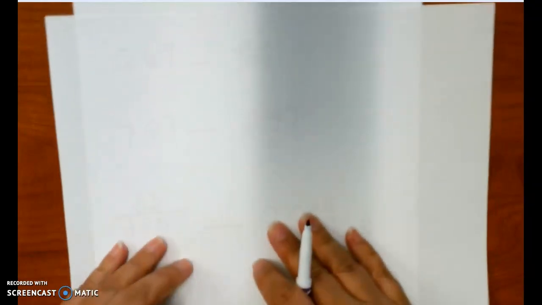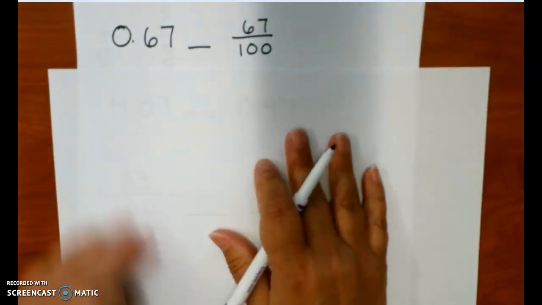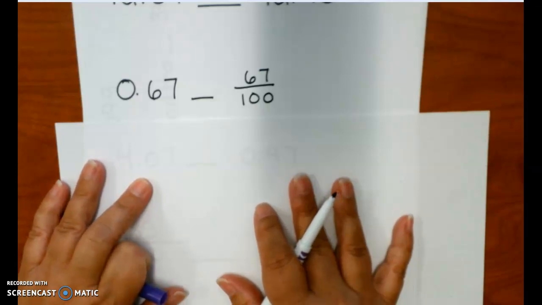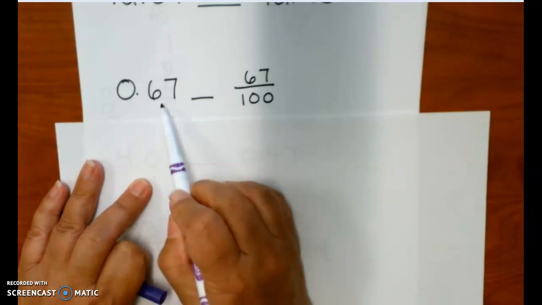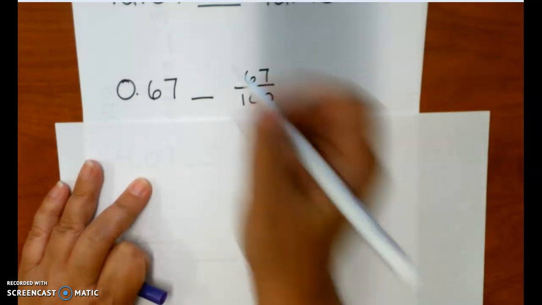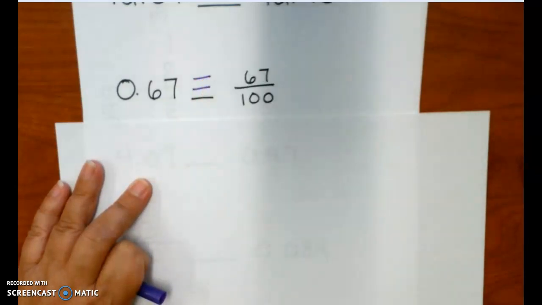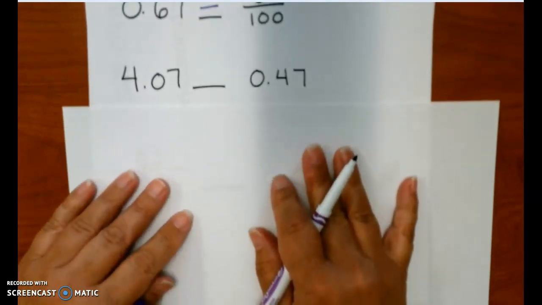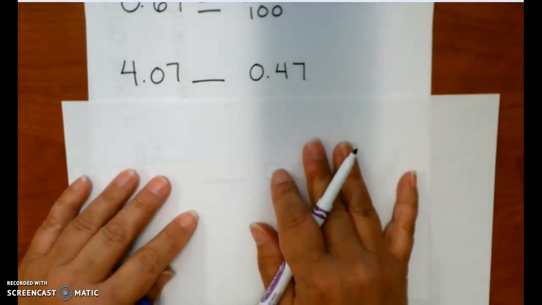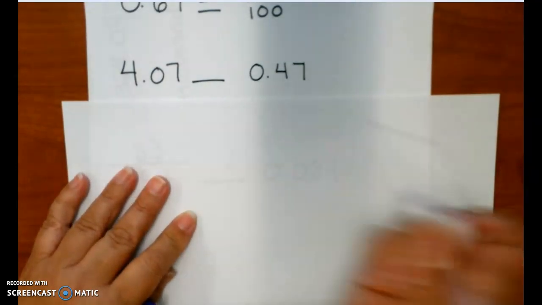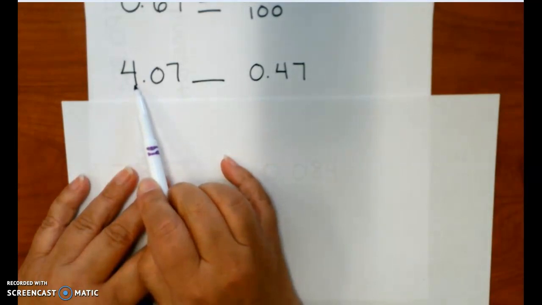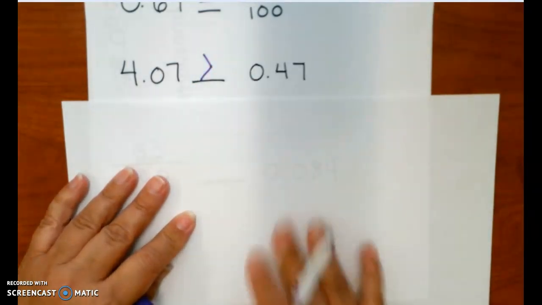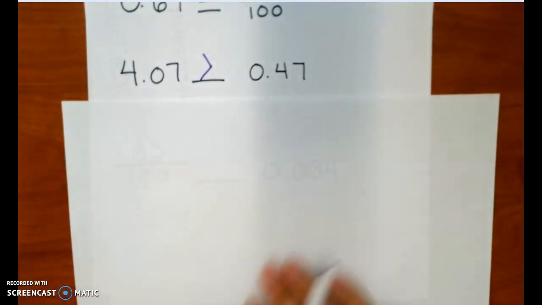Okay, let's move on to the next one. 67 hundredths compared to 67 hundredths. These two are equal. Great job, everybody. Now, I have 4 and 7 hundredths compared to 47 hundredths. If I compare by place value, ones, I have 4, ones, I have 0. So obviously, 4 and 7 hundredths is greater than 47 hundredths.